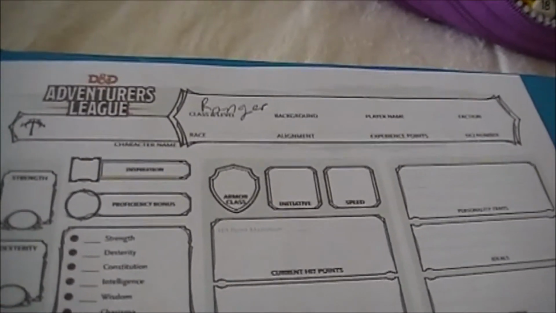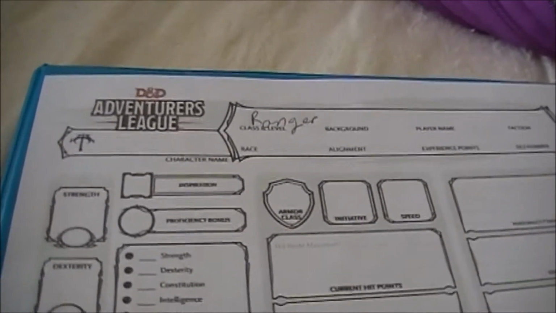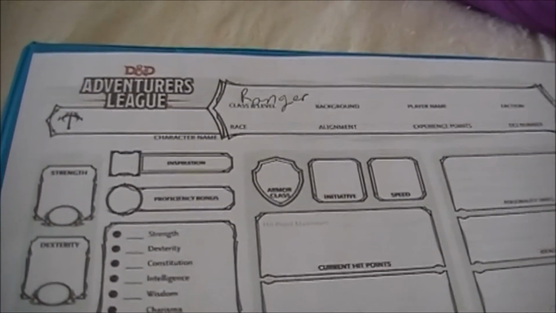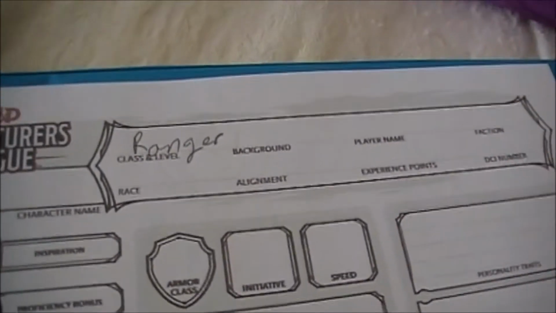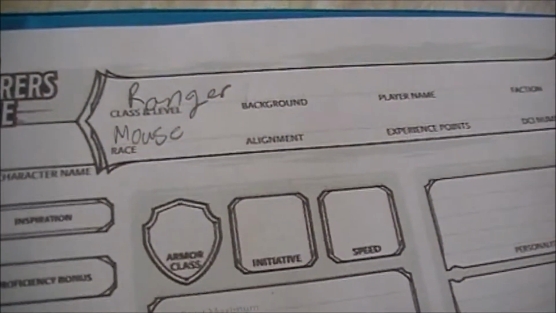Alright, now that you've chosen your race and your class, you can go ahead and start filling out things on your character sheet. So I went ahead and already put Ranger on there, and my race is Mousefolk.